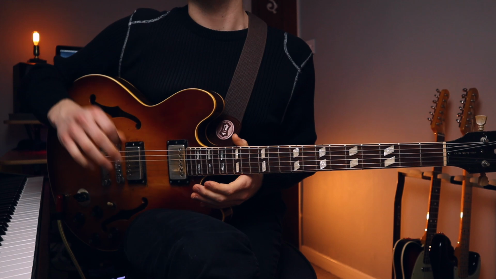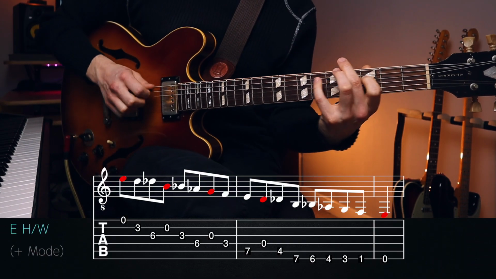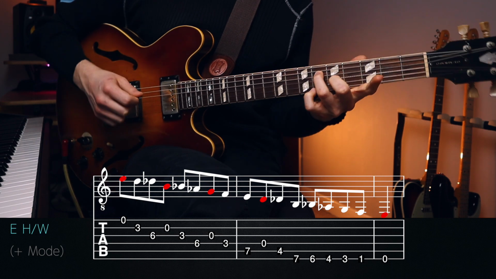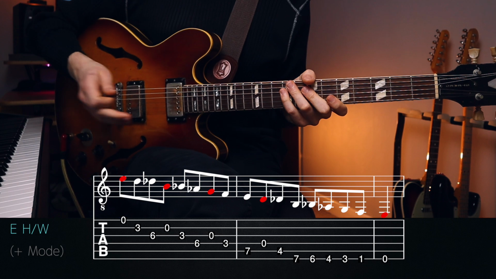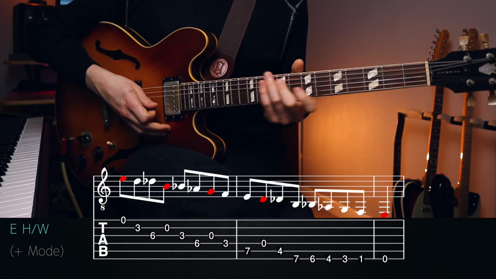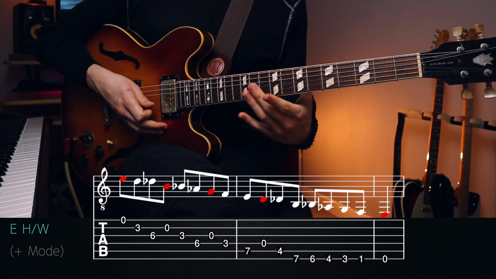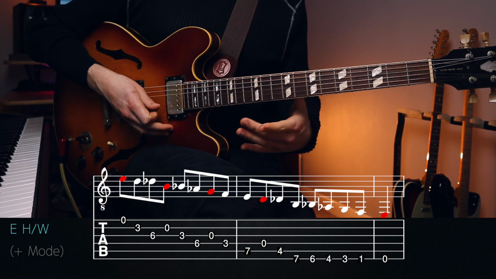Now let's check out the symmetrical scale options. So let's do E half whole diminished. This shape will also work great for the roots of minor third of part 2, so G, B flat and C sharp half whole diminished. It'll also work for the whole half diminished scales which are a semitone above each of those roots, so for F, A flat, B and D whole half diminished.